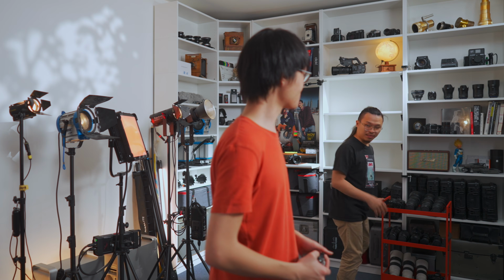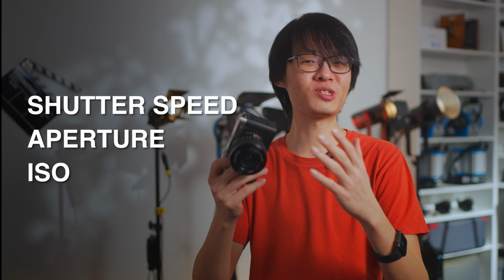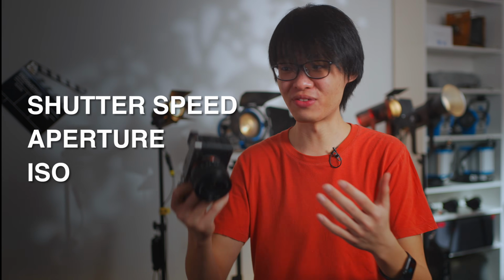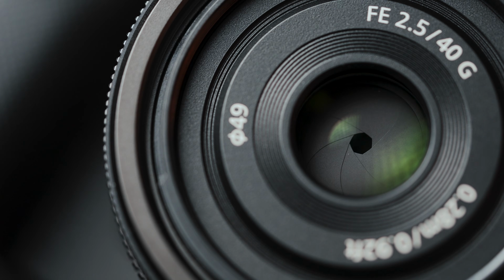I mean, lenses. Lens. Ask anyone how to camera, and they'll tell you to start with exposure: shutter speed, aperture, and ISO. But we're not gonna start with a lecture on what each and every one of those things are. We're gonna show you how each of these actually affect how your video looks.